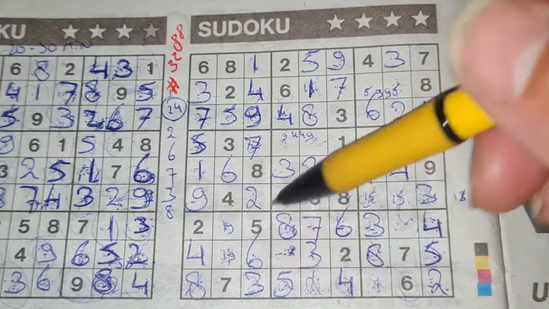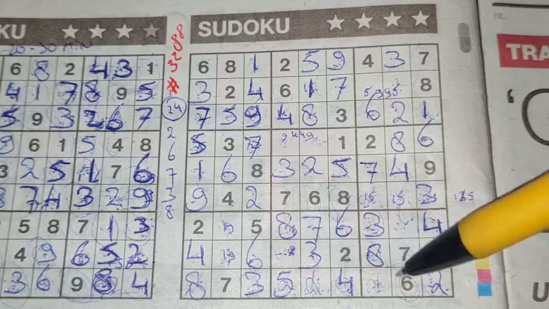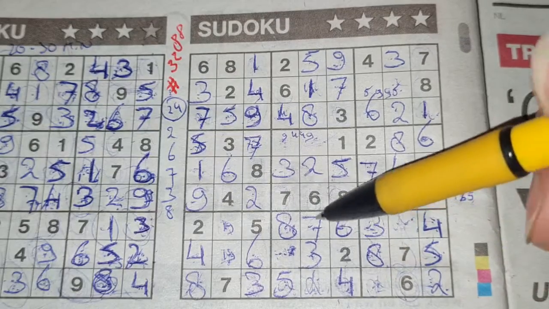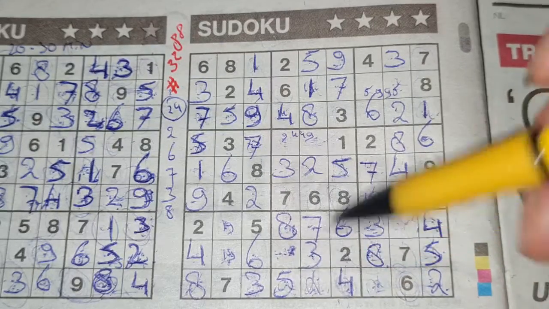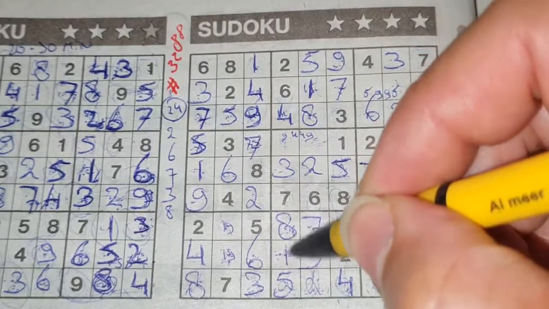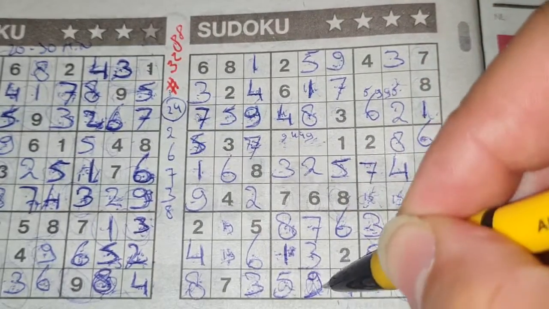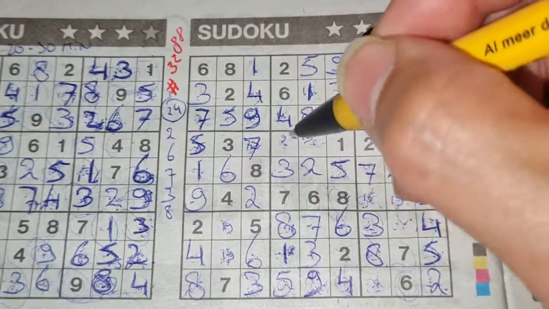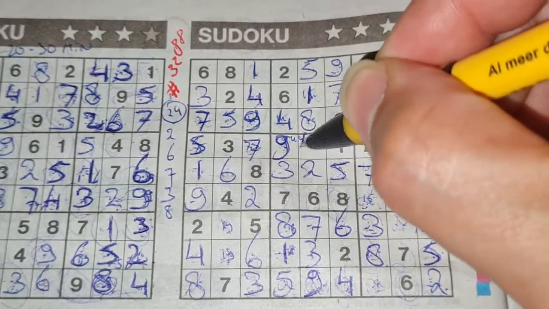Two missing numbers in this big square. 1 is missing, 2, 3, 4, 5, 6, 7, 8, and 9. 1 and a 9. We see here 1, no 1 there. 1 should be here, and a 9 goes there. Now we have a 9 here. So this box can't be 9 anymore. That box should be a 9. And this box should be a 4.